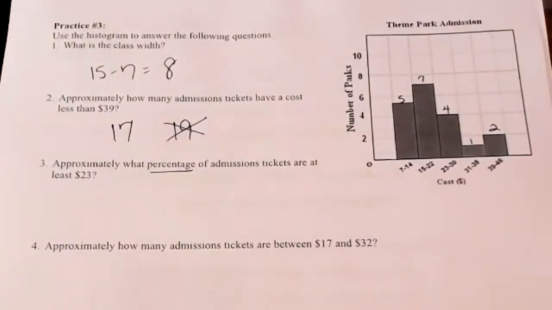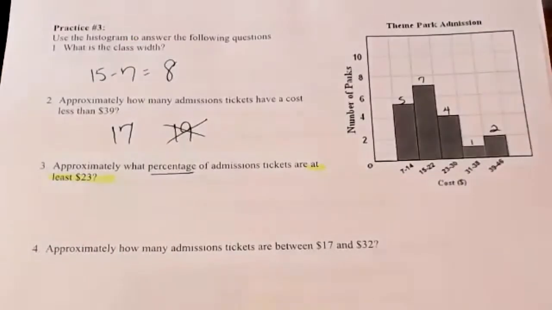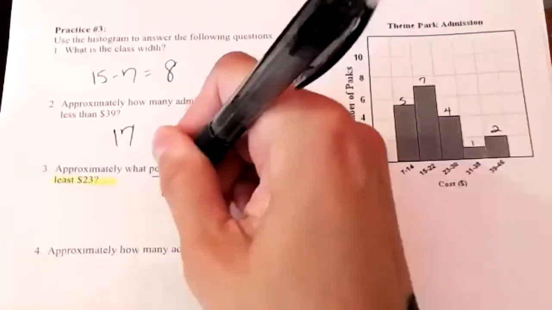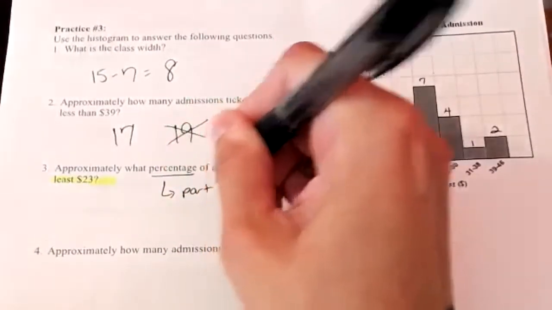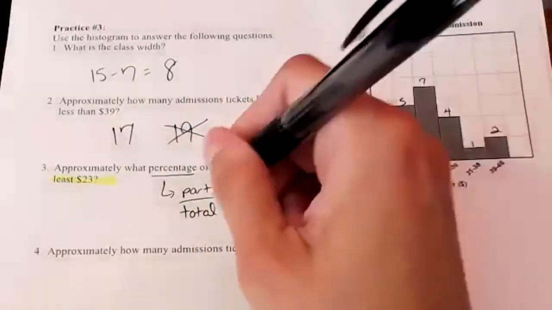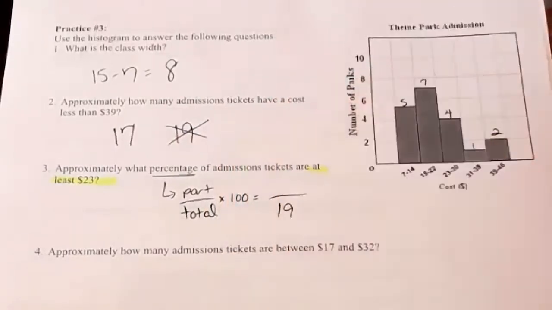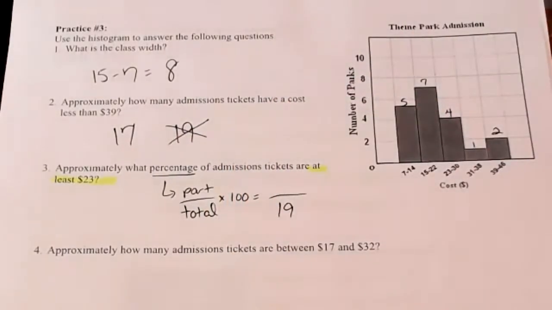How do we do this? Maybe 12. So 12%, tell me more. It would be 63% because 12 divided by 19 is 63%. 12 divided by 19. Okay, so the first thing you considered is that with percentage, you need part over total, right? And then we multiply that by 100. So I'm going to write times 100. Well, the total is 19. Out of all the bars, there are 19 parts.